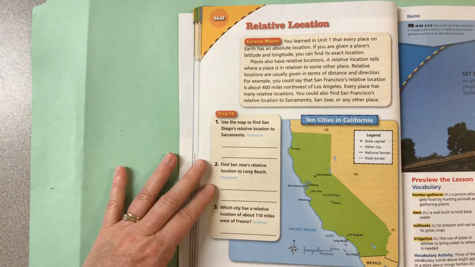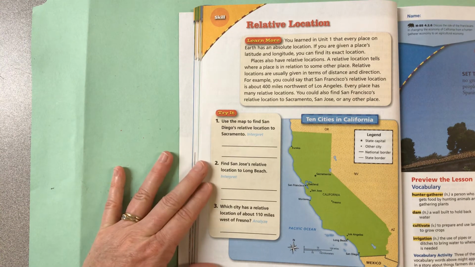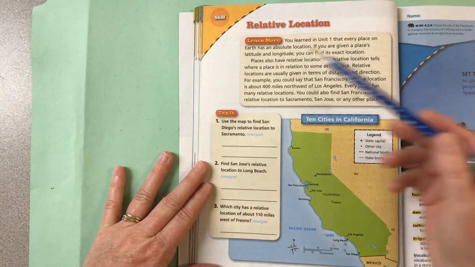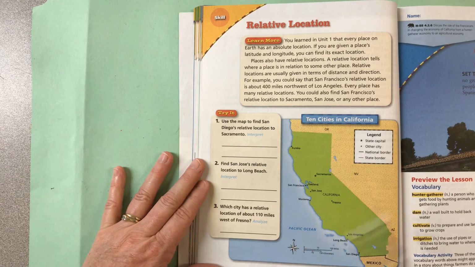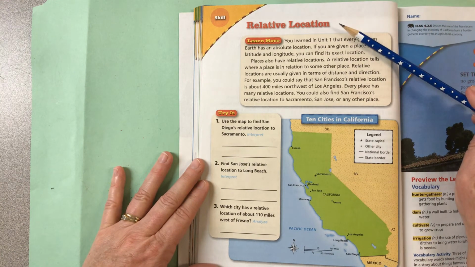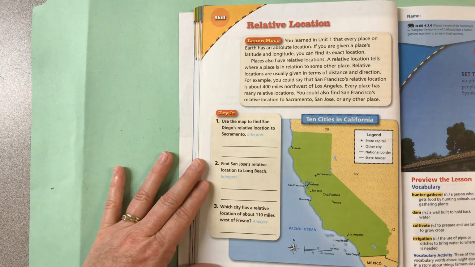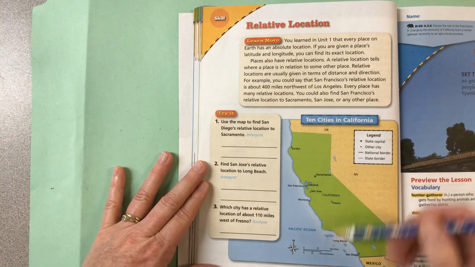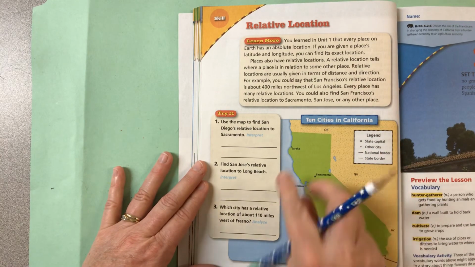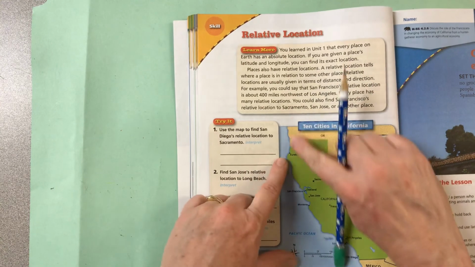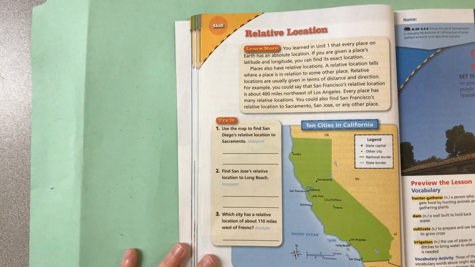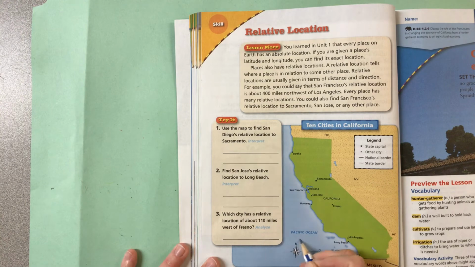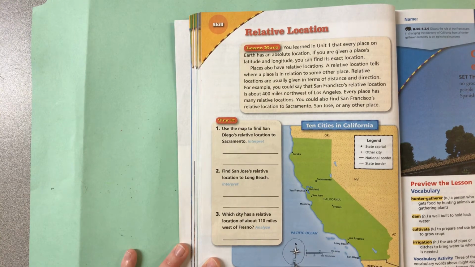The next page is a little extra. You're not required to do this, but when you turn this in, I will look at if you've tried this. This has to do with that idea of absolute location. So remember we talked about how we have lines of latitude and lines of longitude, and how if we can find where those lines meet, we can find locations. Well, in this case, what we're going to be using is our compass rose: north, south, east, west.